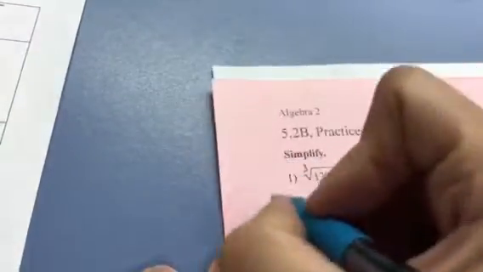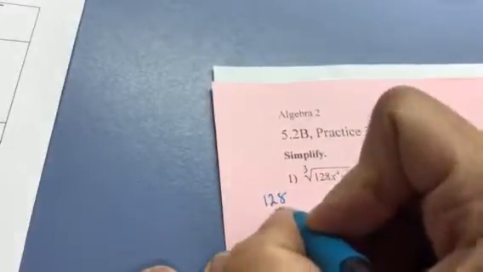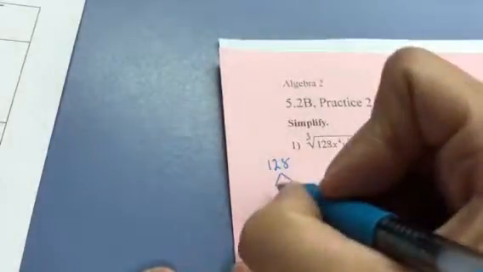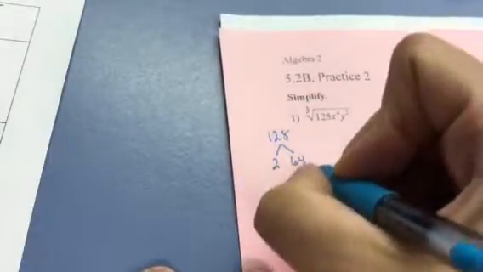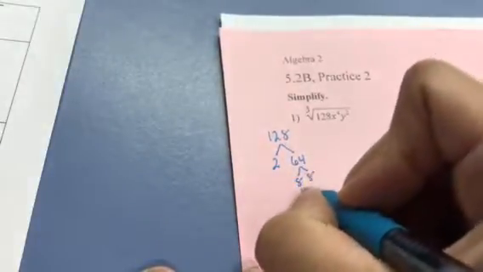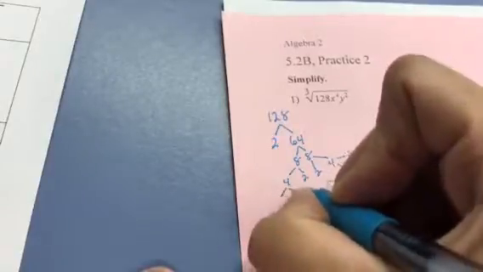This is a cube root, 128, and I'm just going to start breaking this down. So for instance, I know 2 goes into it, and then 64, and then I'm going to break 64 down into 8 and 8. I'm going to break those 8s down into 4 and 2, and then those 4s can break down. So when I'm done, I have a lot of 2s. I circle them so I can count them.